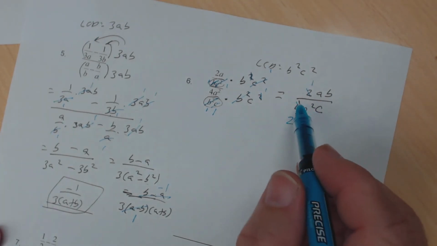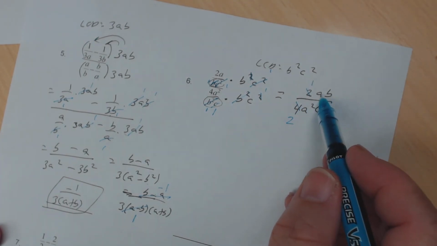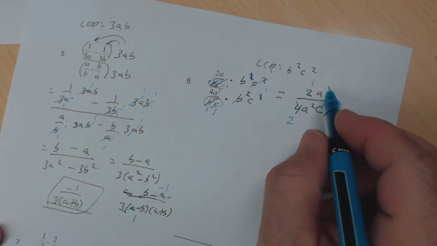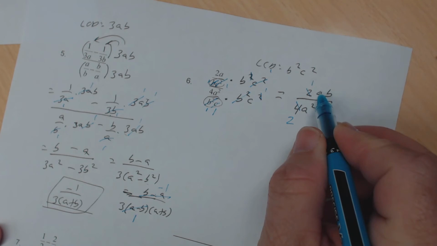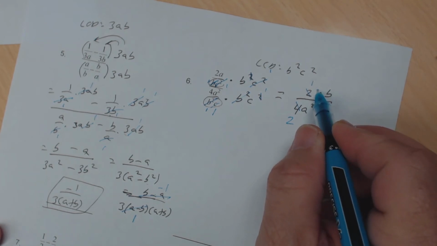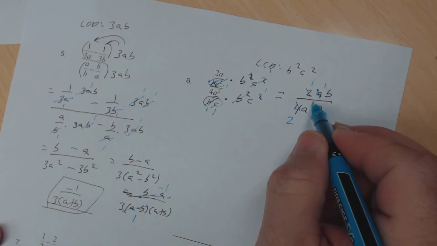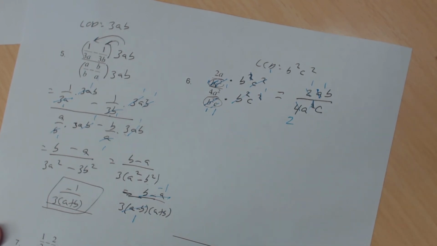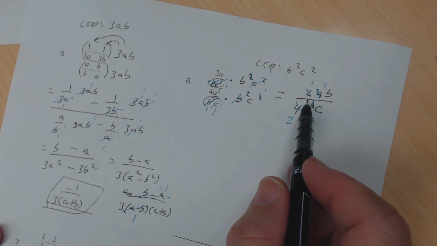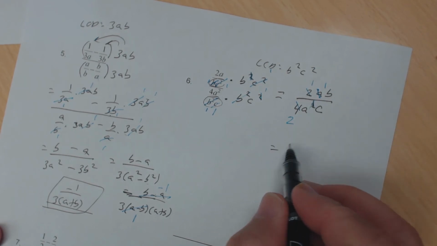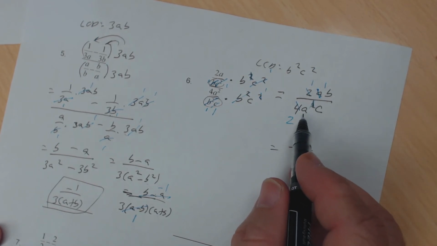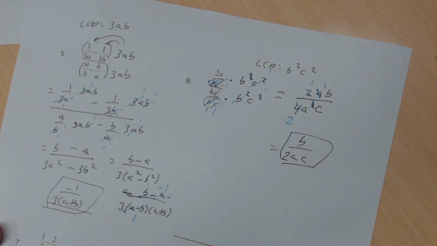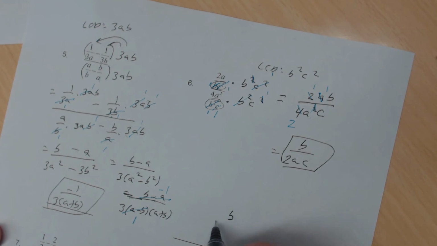Let me make sure I didn't make an error here. Alright, so this factor of a reduces into one of these, and you have b over c left, so you can't do anything there. So you're going to get b divided by 2ac. So that's your answer there. So b divided by 2ac.